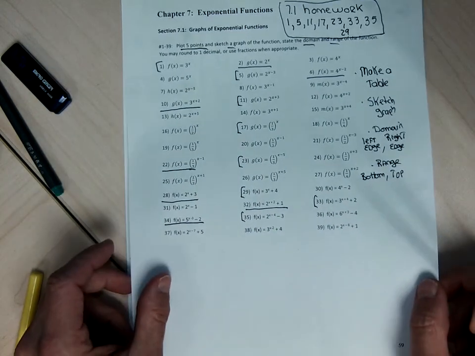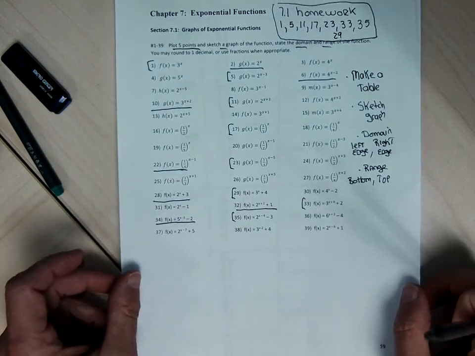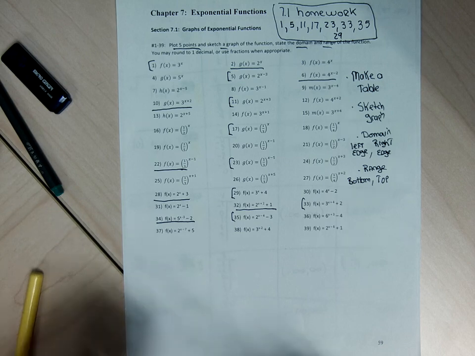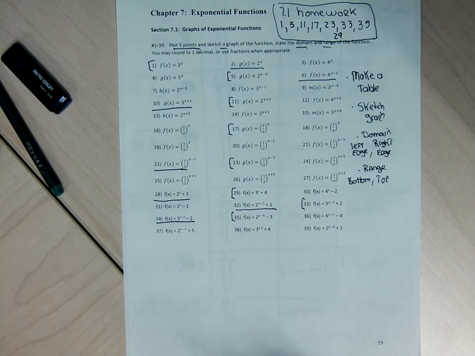So I'm going to break this into a part 2 right now, and do a couple tables completely by hand, and then progressively get lazier. I prefer it if you just use your calculator table feature to get y's, but if you want to do y's by hand, that's fine as well. All right, so I'm going to pause and do part 2.